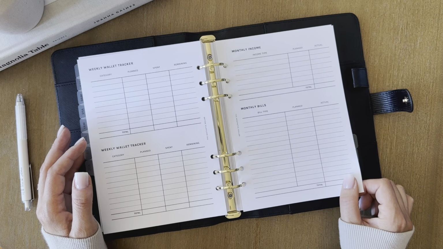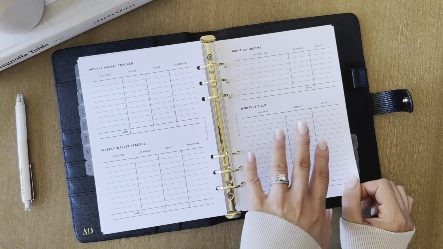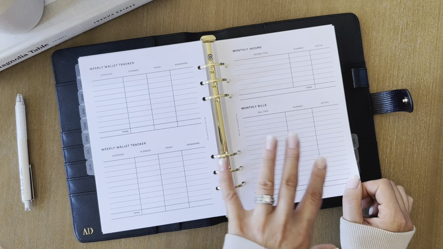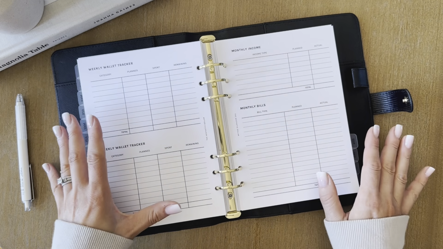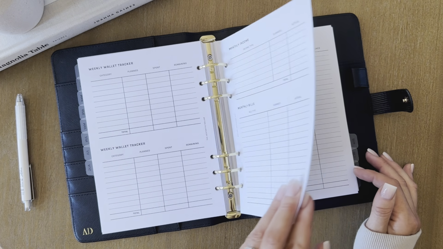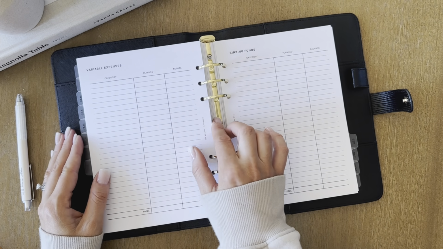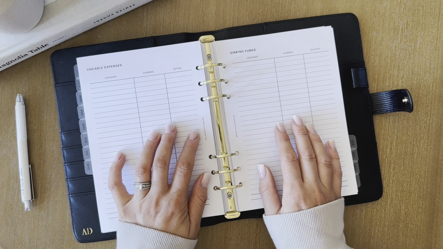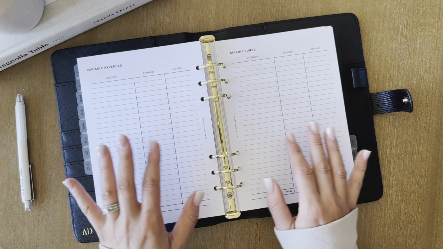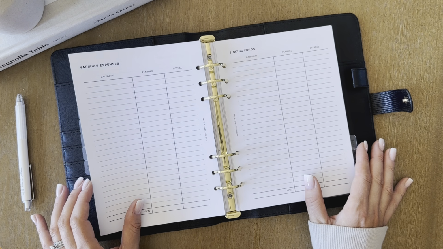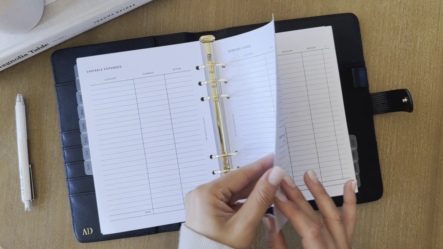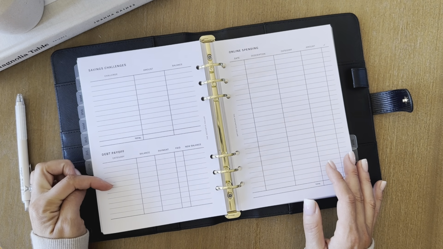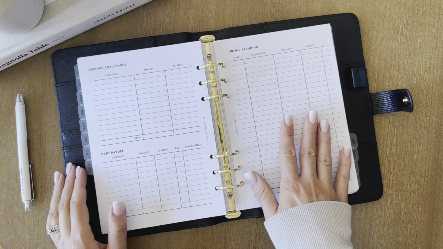So you don't need the app, though, to make a zero-based budget. You can easily just do it with a pen and a piece of paper. You don't even need this. You could just use a plain notebook. That would be totally fine too. I'm only showing you this because this is what I personally use. So then we've got variable expenses and your sinking funds, which we went over the terminology for at the beginning of this video. So that could be whatever you want it to be for your budget. And then we also have savings challenges, debt payoff, and then I'll get to this in just a minute.